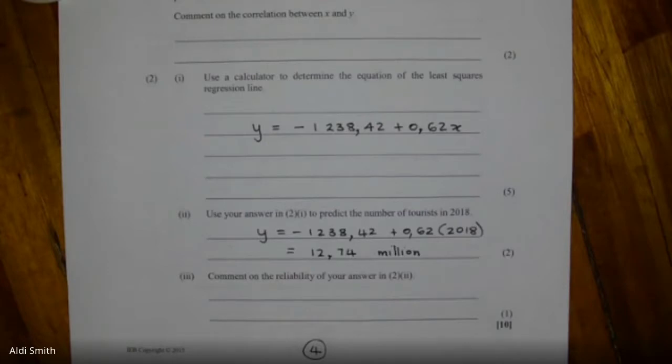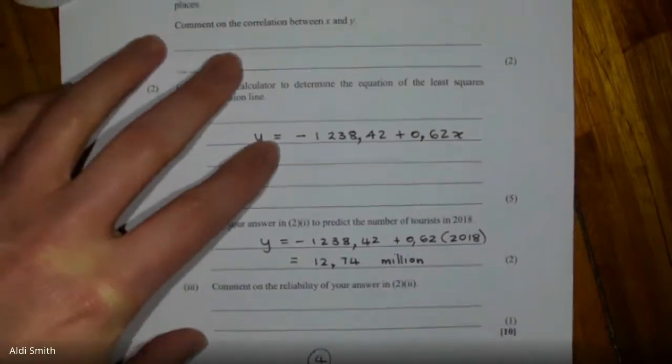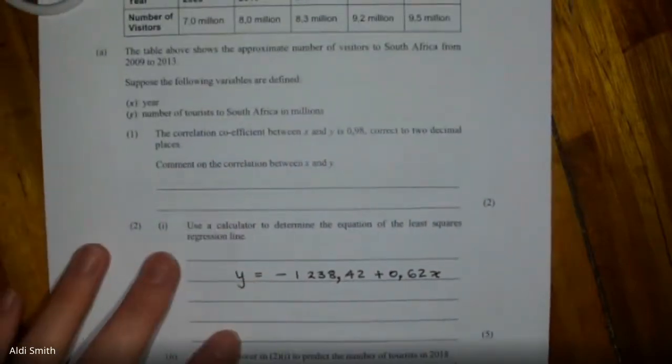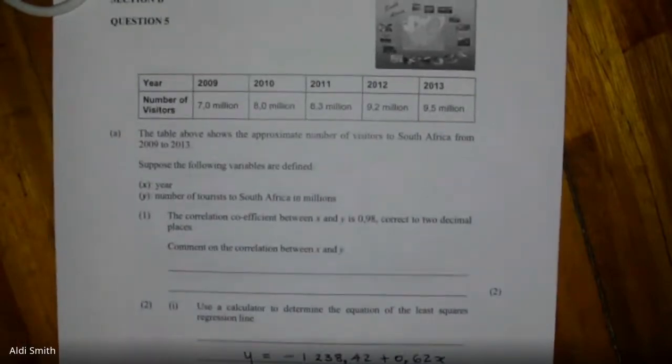Just use the word. Right. It is not reliable. Why is it not reliable? Extrapolation. The years that we've got up top go from 2009 to 2013. So because it goes from 2009 to 2013, 2018 is about 5 years later. We do not know whether that trend continues or not.